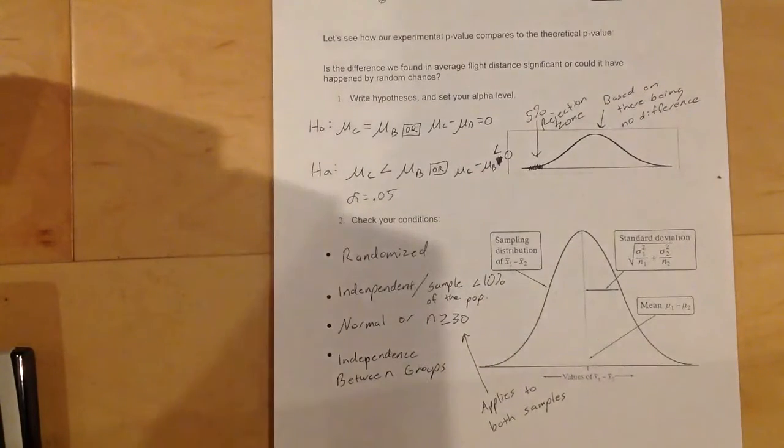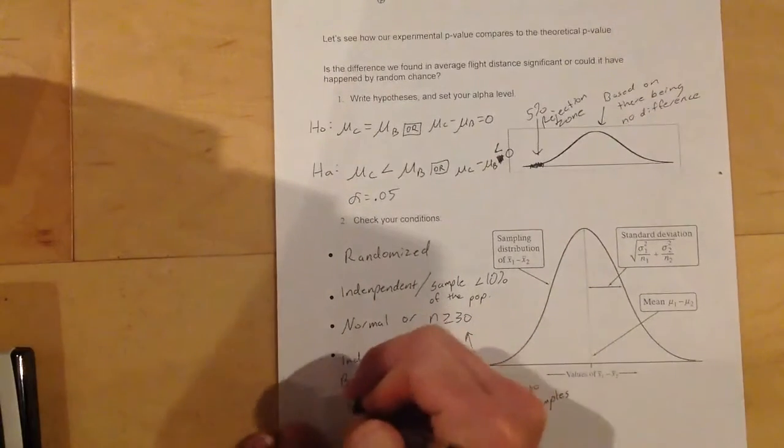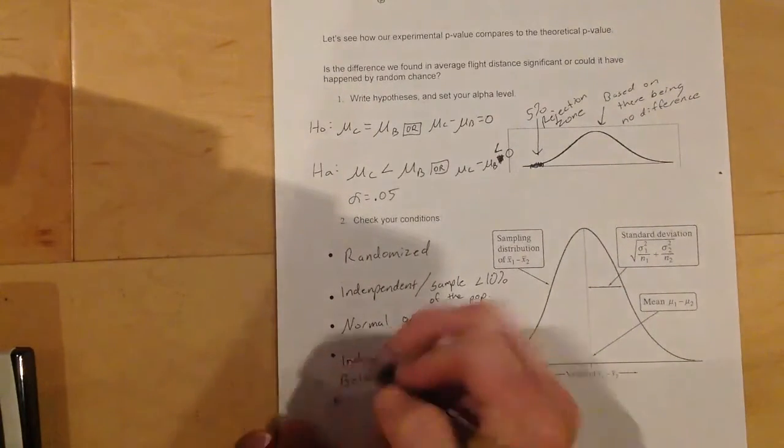If there is a connection, if they're not independent, that's when we have paired data. And that's where you use the one variable test with the differences. And I'll show you what I'm talking about in a second, but let's just put that note there.